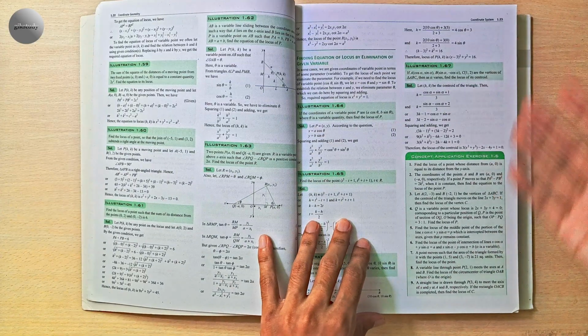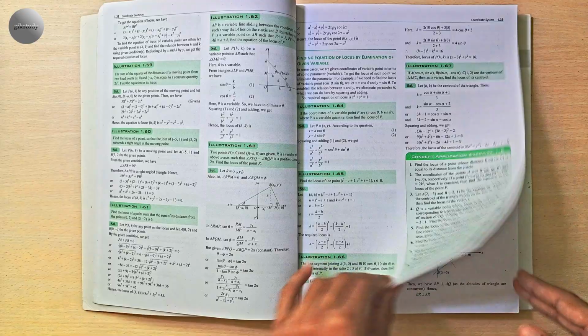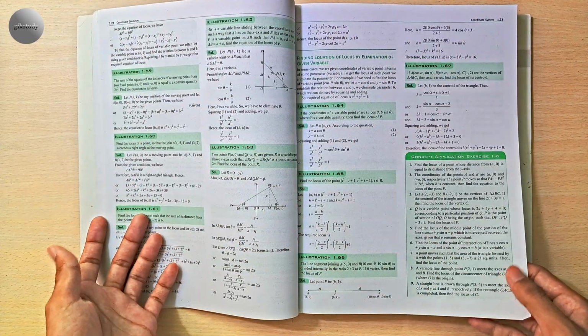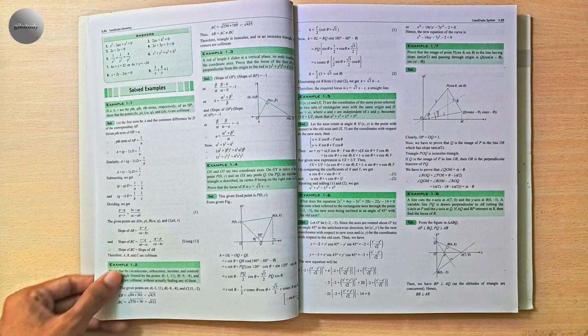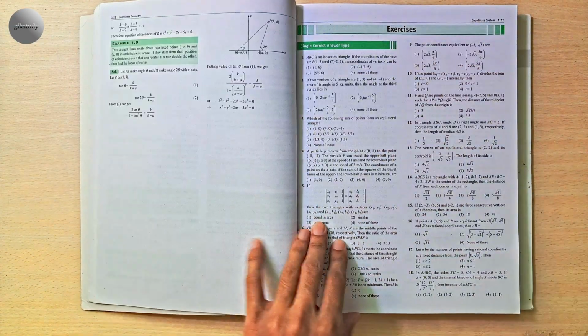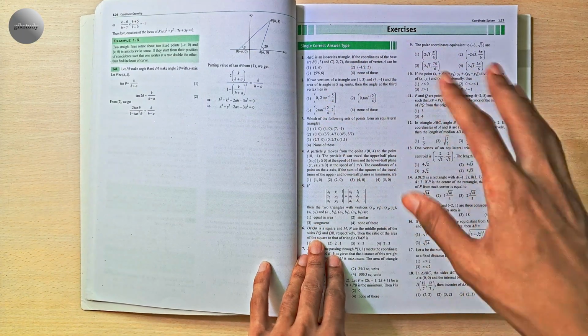After that you get concept application exercises. Here you get easy to difficult level questions as the chapter goes. At the beginning of the chapter you get the easy questions, and at the end of the chapter you get tough questions. At the end of the chapter you also get solved examples, where sometimes difficult questions are solved. After that you go to the exercises. Here you get different types of questions from easy to difficult level.